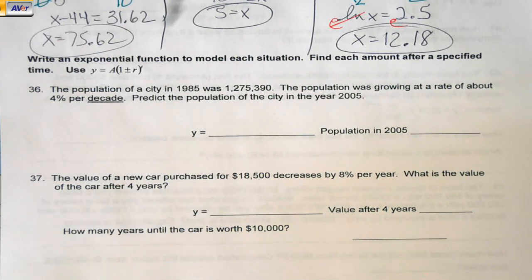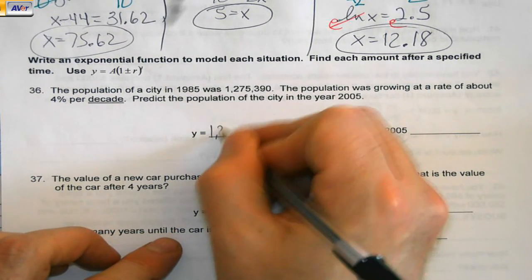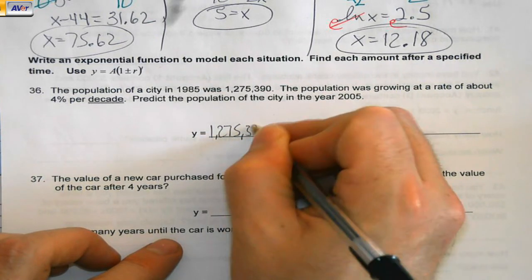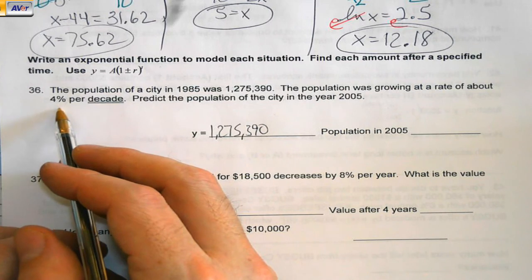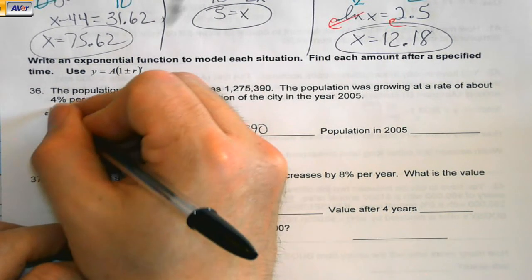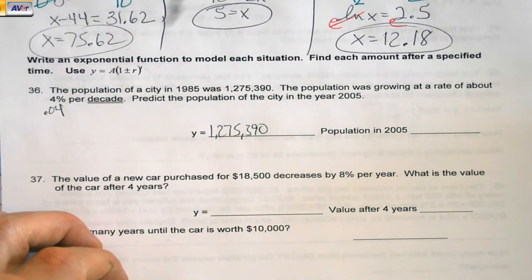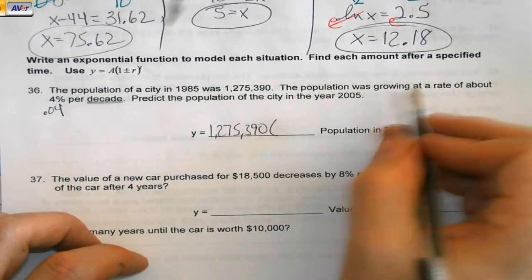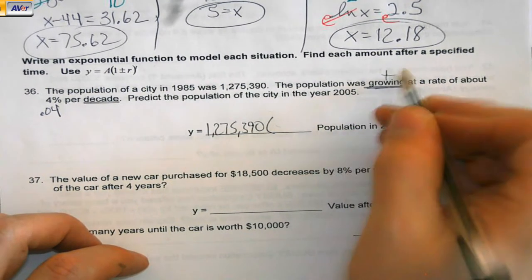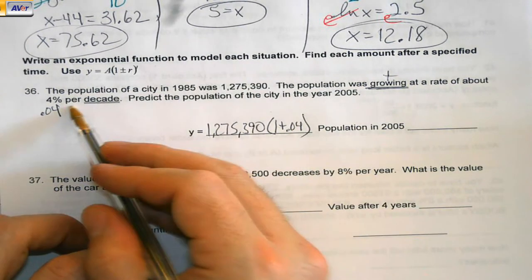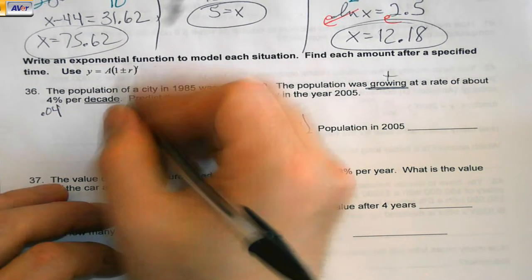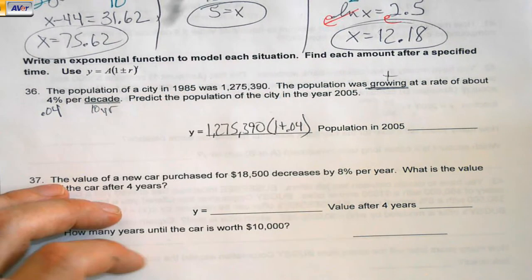Okay. Population of a city in 1985 was 1,275,390. The population was growing at a percent of 4% per decade. Growing. Okay, little clues. Now, be careful. Per decade, I underline this for a reason. Okay, a decade is a 10-year period.